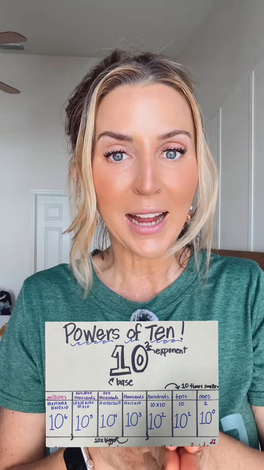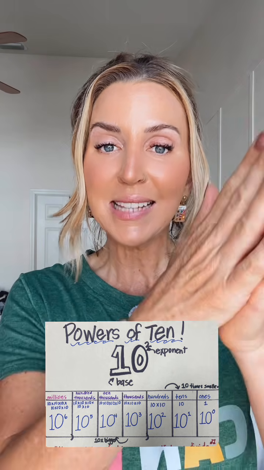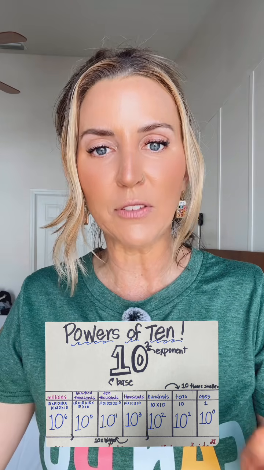When we move into our hundreds, it's 10 to the second power. 2 is known as an exponent. That means that we're going to take our base of 10 and we're going to multiply it by itself that number of times. So 10 to the second power is 10 times 10, which is 100. We continue on that pattern as we go to the left, and we notice that each place value to the left is 10 times greater than the place value to the right.